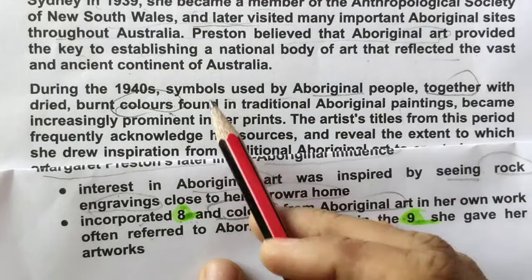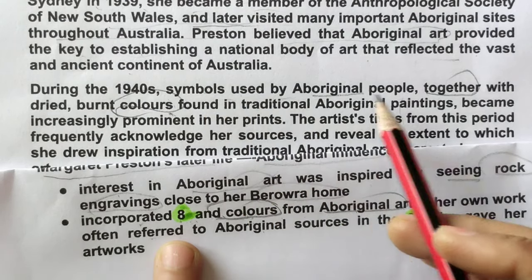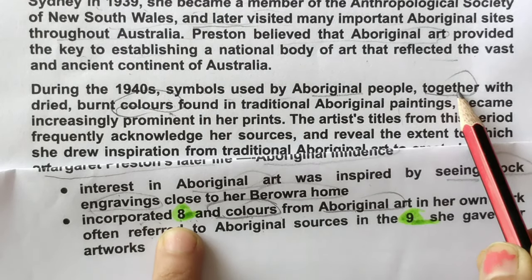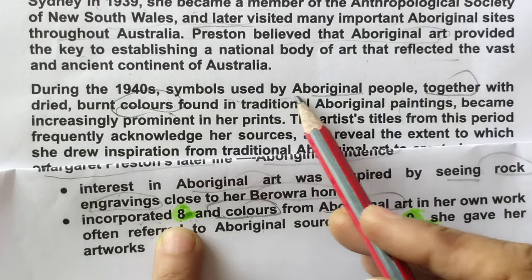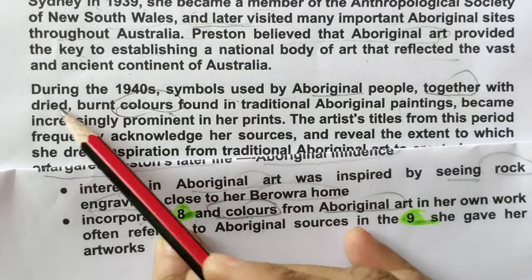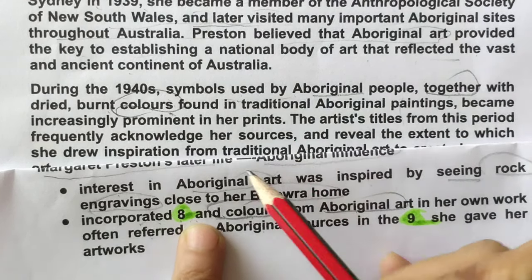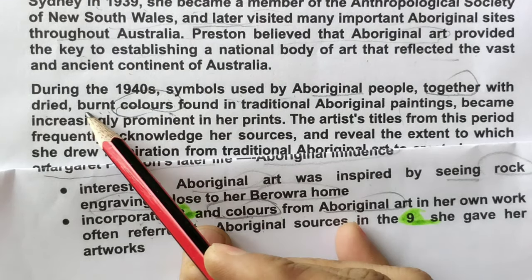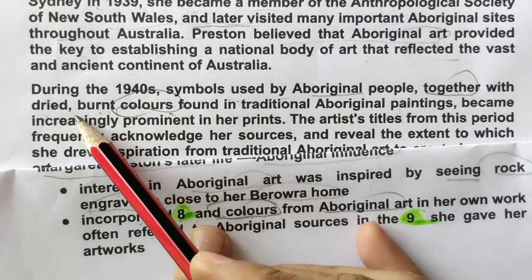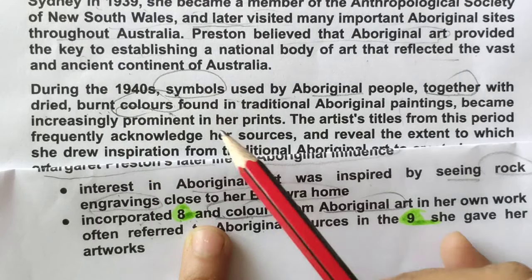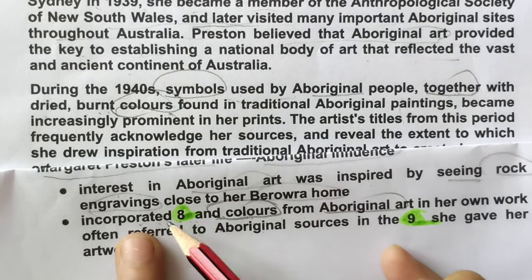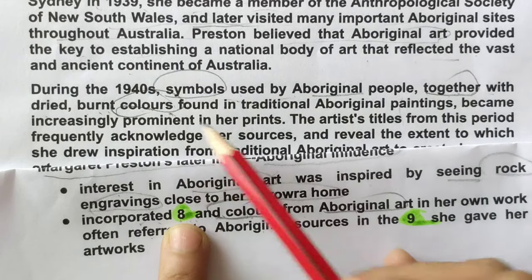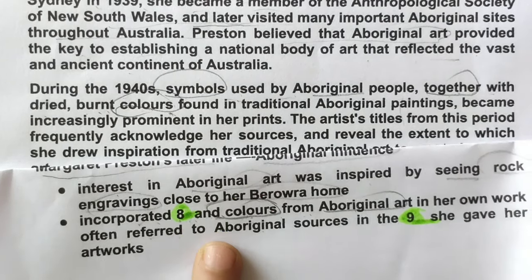Okay, symbols used together means incorporated. So, symbols used by these people together with dried burnt colors. No, this will not come, because dried and burnt are the features of colors. So it means she was using symbols. She incorporated symbols together with colors. So this is the answer.